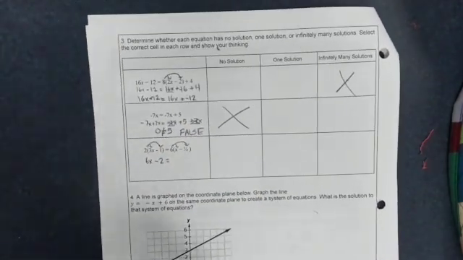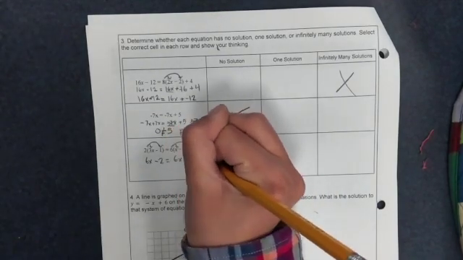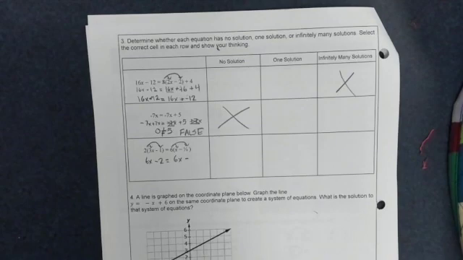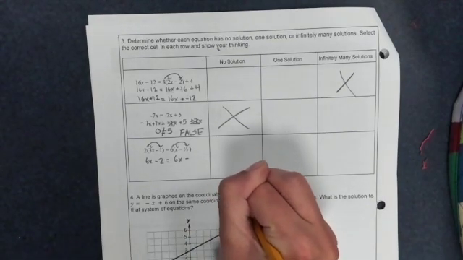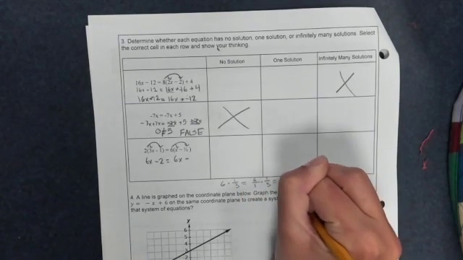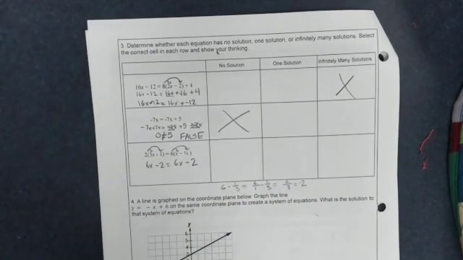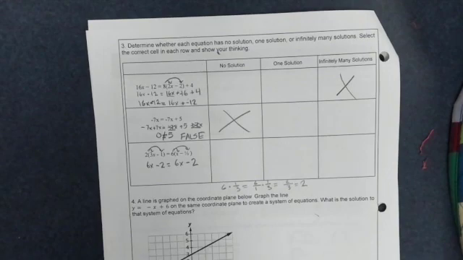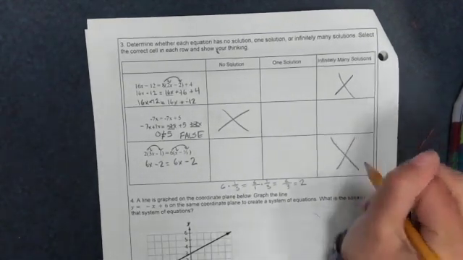And then here I have 6 times x is 6x minus 6 times 1/3. 6 times 1/3 is equal to 2. So this is also 6x minus 2. Again, I have identical things on both sides of the equal sign, so I have infinitely many solutions as well.